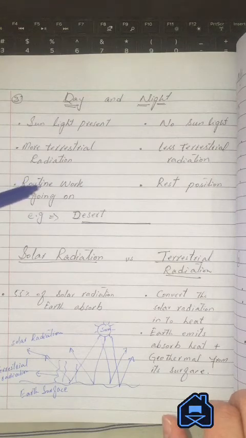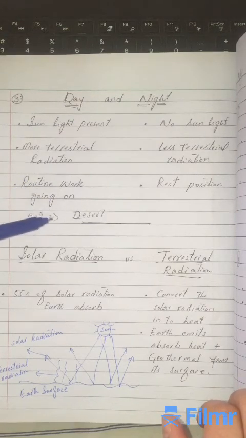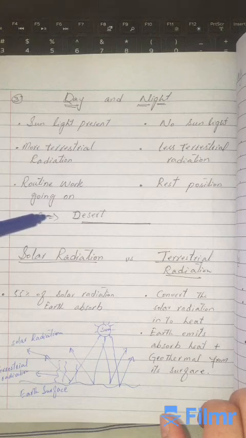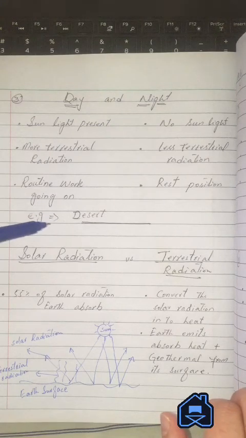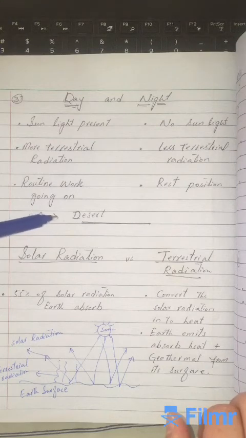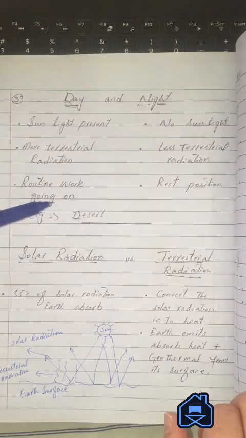In a desert, for example, the day temperature can be as high as 40 degrees Celsius, but at night it falls below 0 degrees Celsius. The reason is that the surface of the desert carries less water vapor or less air pressure.